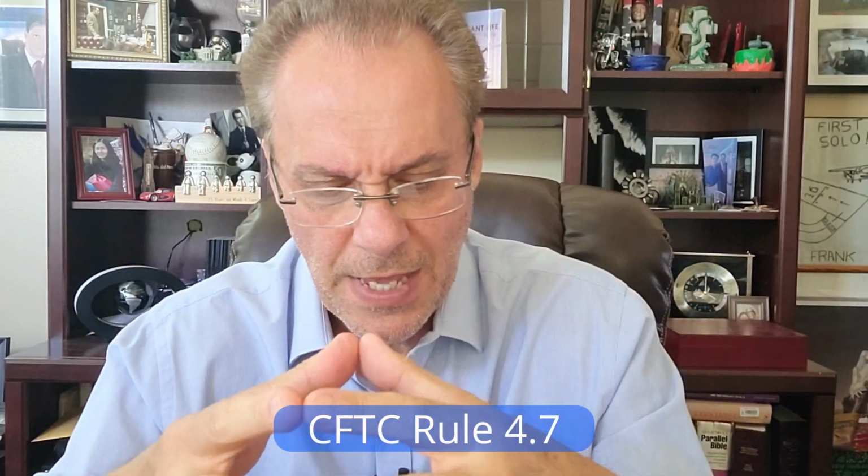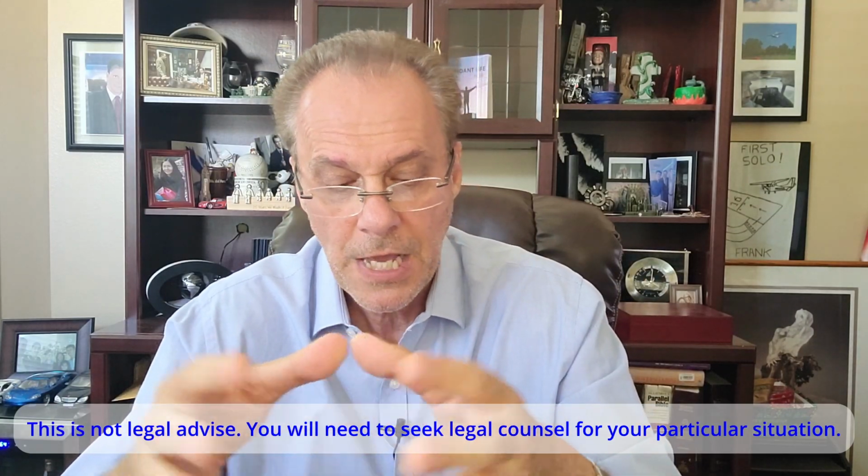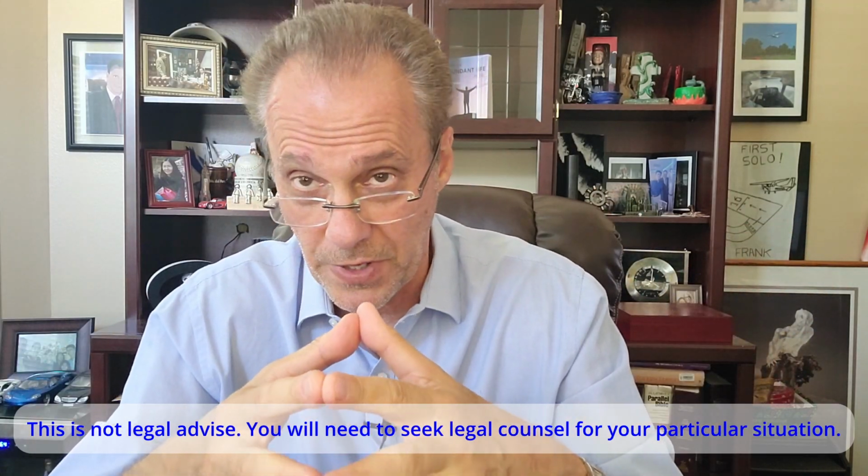The last rule is Rule 4.7, and this is an alternative to the de minimis exemption. So if you say you don't want to have restrictions on the margin, you want to leverage the hell out of it, your investors have to all be accredited investors in the same fashion as the SEC. They have to have a $2 million investment portfolio to be eligible. You would still have to register as a CPO, a commodity pool operator, but the upshot is there's no disclosure requirements that you would need to provide your investors.